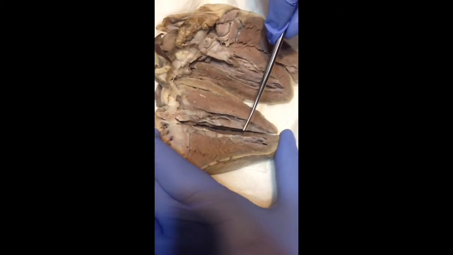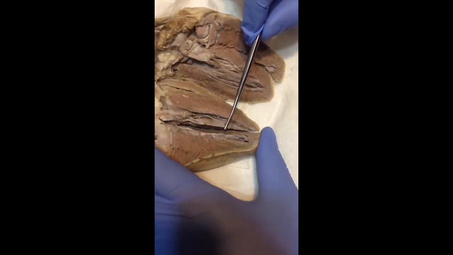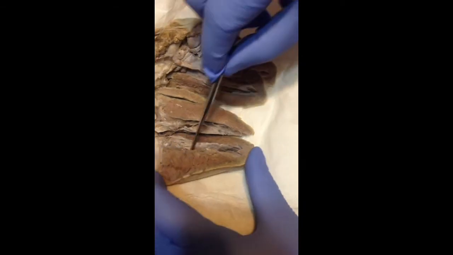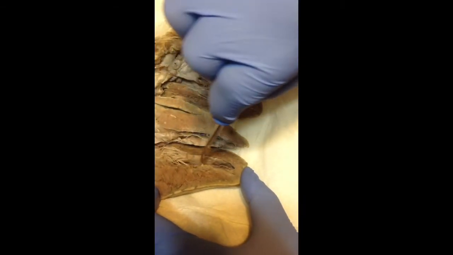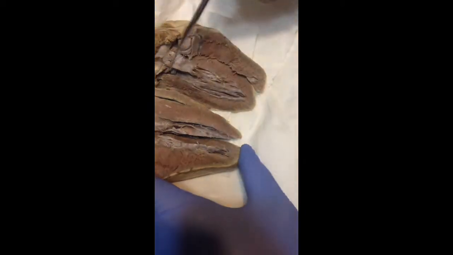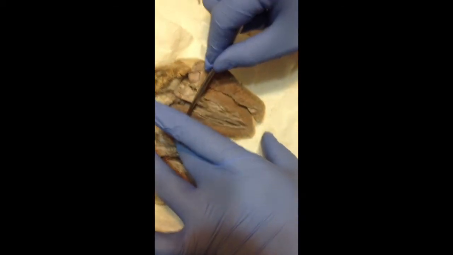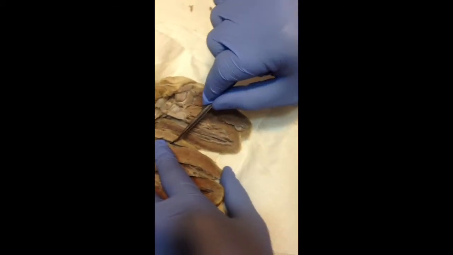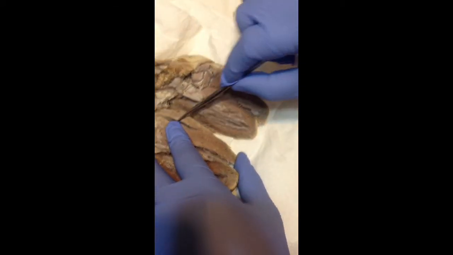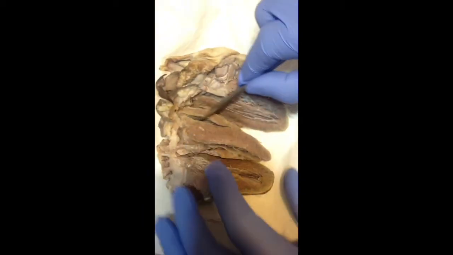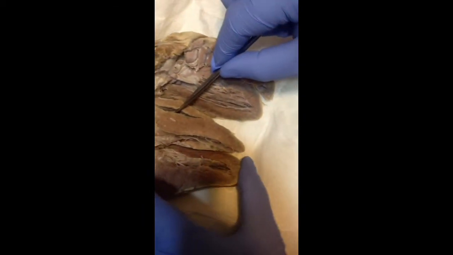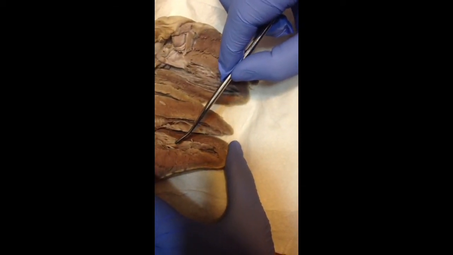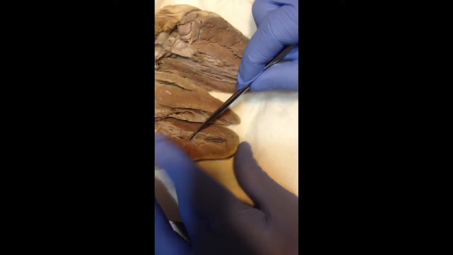Then we go on to the trabeculae carneae. That will be the wall on the ventricles. And then we have here the bicuspid valve. There are valves around the upper ventricles of the right side. And then the tricuspid.